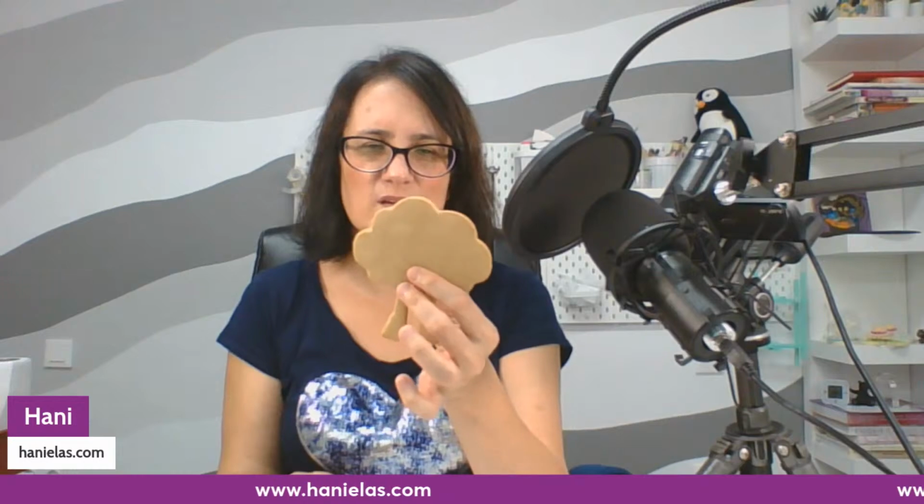So this would be the undecorated cookie. Today I used the gingerbread cookie dough because the season calls for it, but you can use a classic sugar cookie recipe as well.